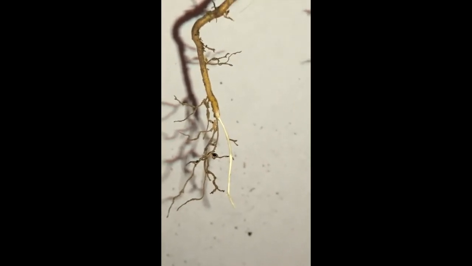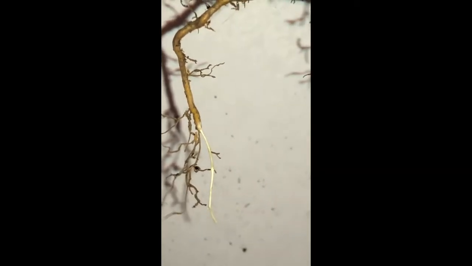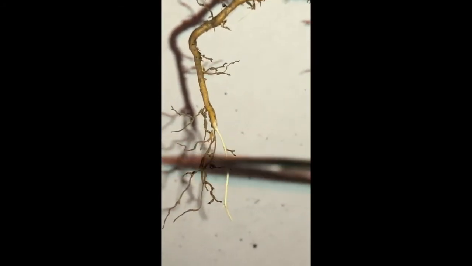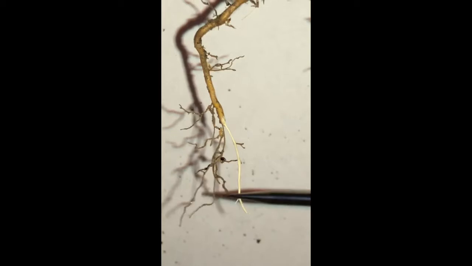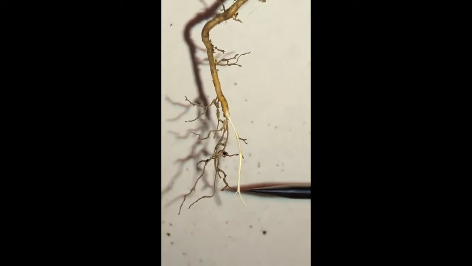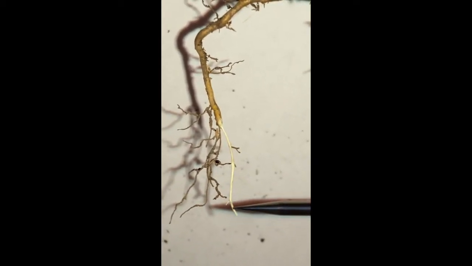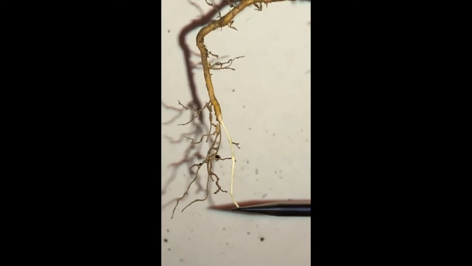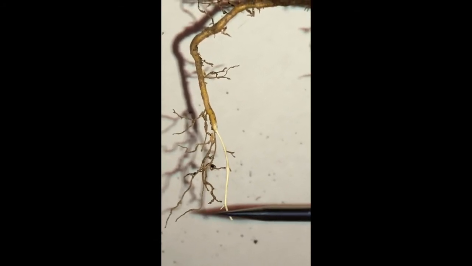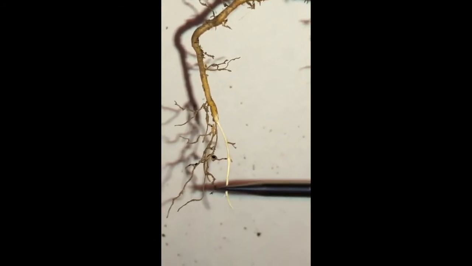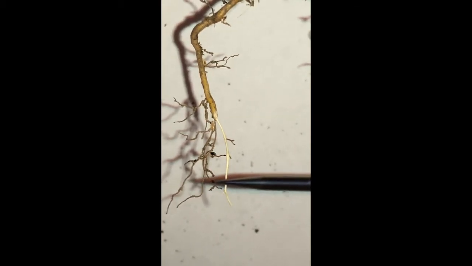So this part, from like here to about here, is called the root tip.